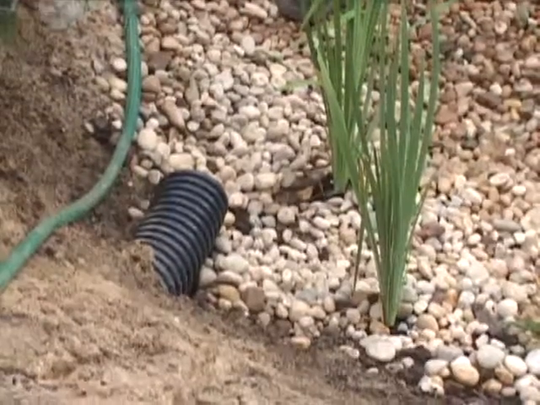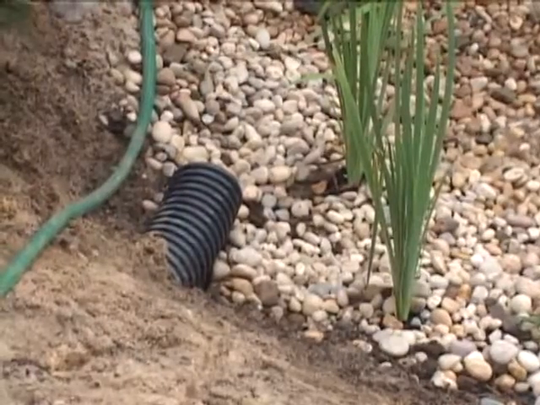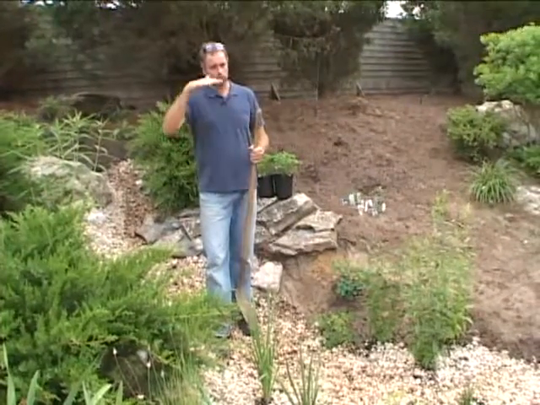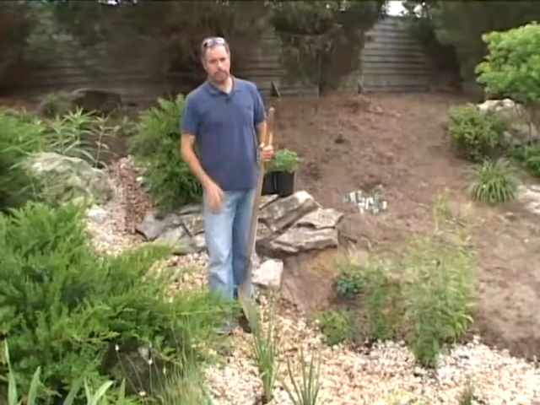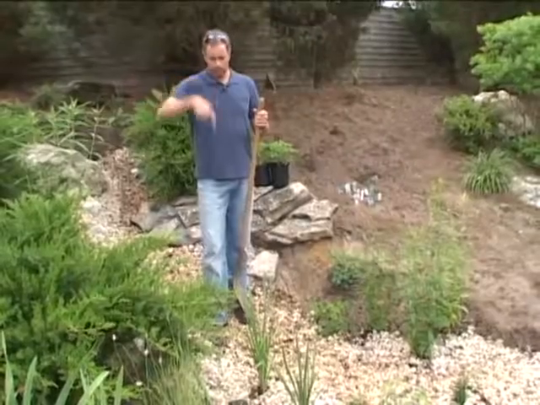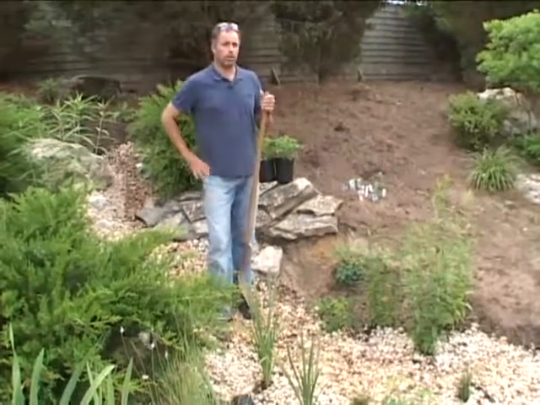It's just a 4-inch NDS pipe. It's available in any hardware store. Like all pipes that are carrying water, it has to have a 1-inch drop over 10 feet, and this pipe at least has that. It's probably dropping about 2 feet in this 30 feet here. So that's the driveway water coming into our rain garden.